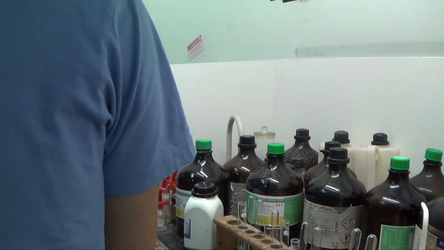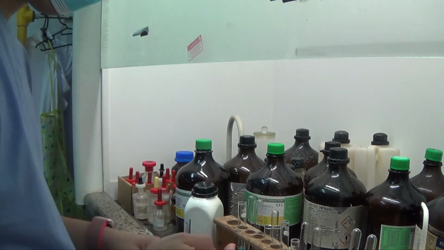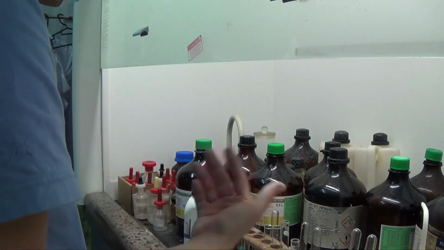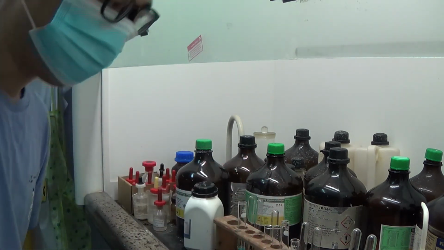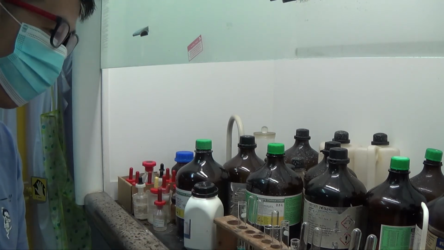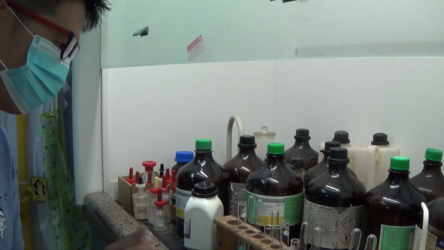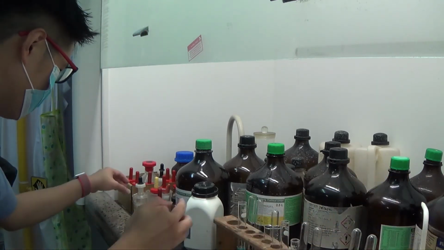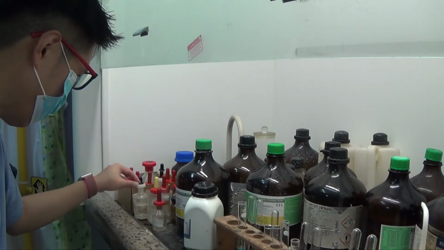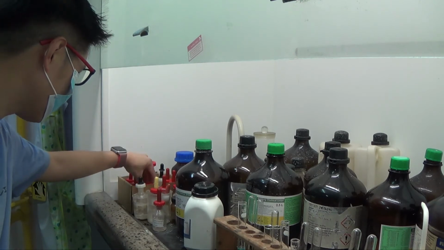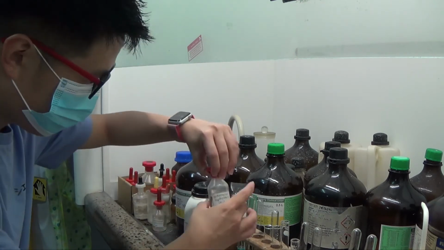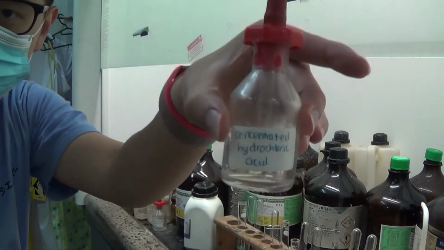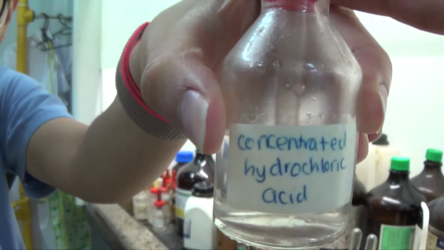Okay, so do I have sodium hydroxide in here? Actually, I've done the sodium hydroxide previously. I'll just append the video from the other experiments into this one. So I'll skip the sodium hydroxide bit and go straight to concentrated hydrochloric acid. So this is concentrated hydrochloric acid.